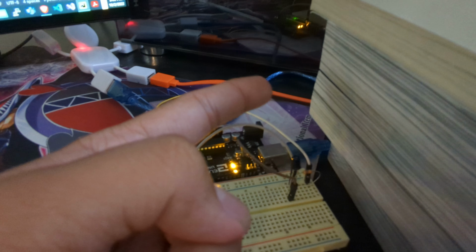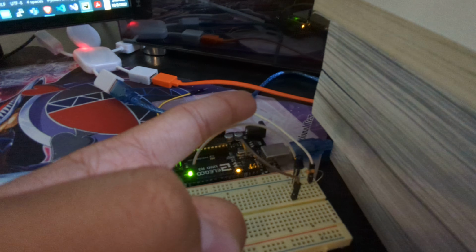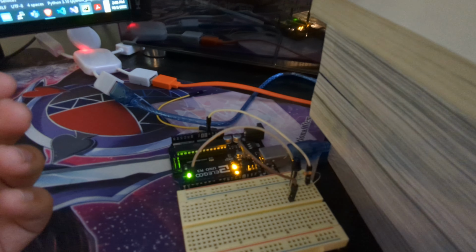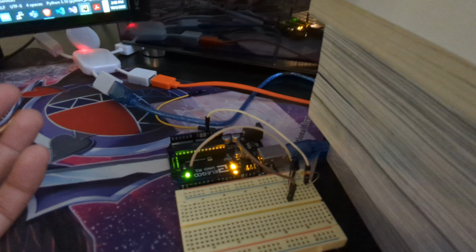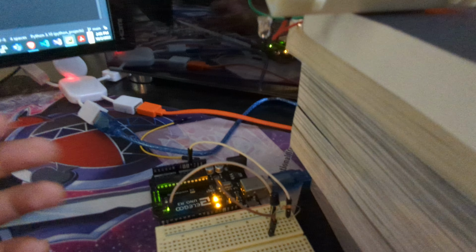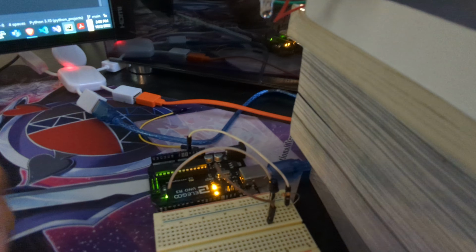and we can count the number of times that interrupt is triggered in a span of 1 second in order to get the revolutions per second. If we multiply that by 60, we get the revolutions per minute. So that's a straightforward explanation of how the code goes.